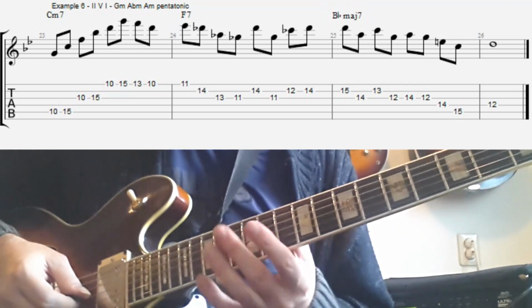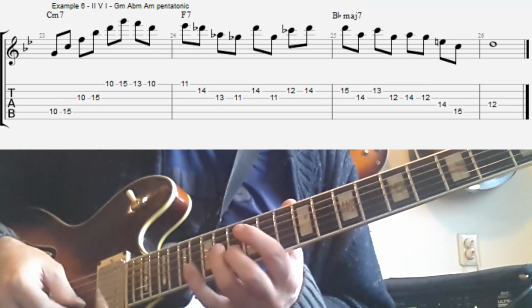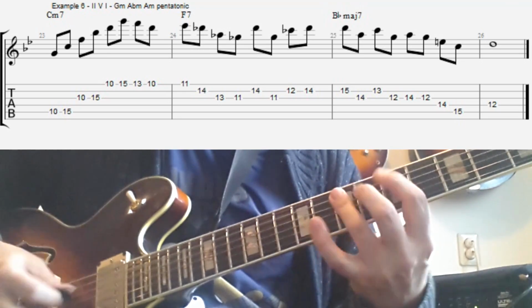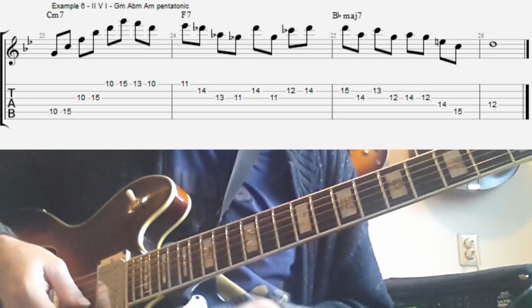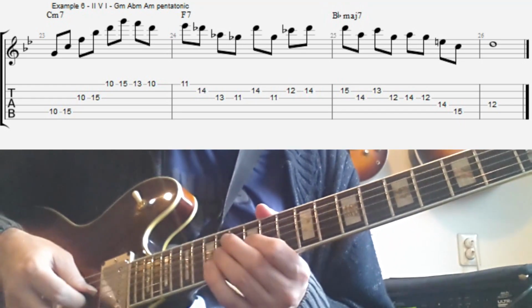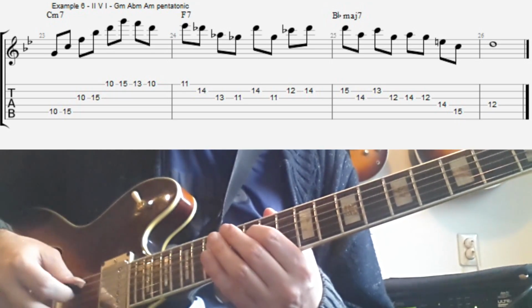It moves on to using the A minor pentatonic scale on the B flat, and there I'm playing first this pattern, which is also just one of your basic pentatonic scale exercises. Again, A minor 7 arpeggio in inversion, and then landing on the third of the chord.